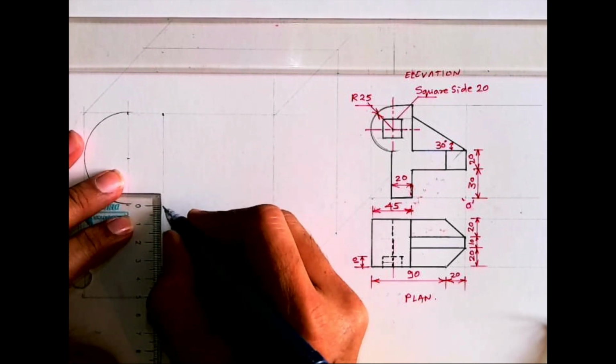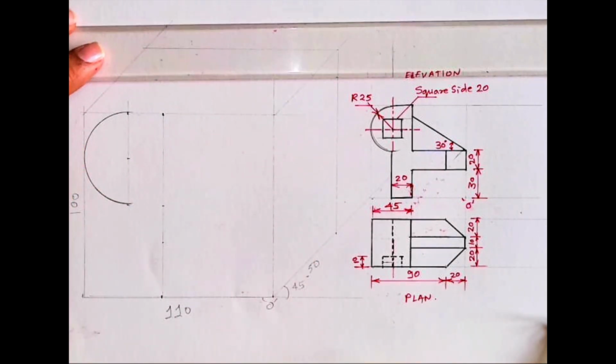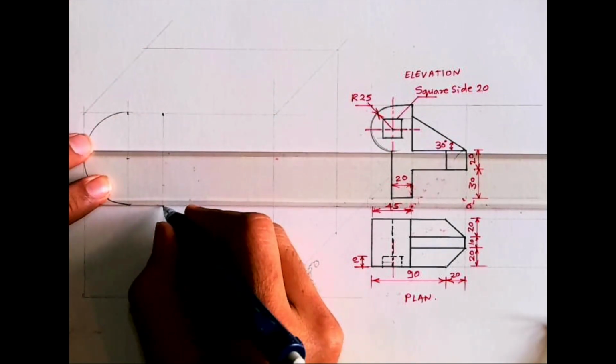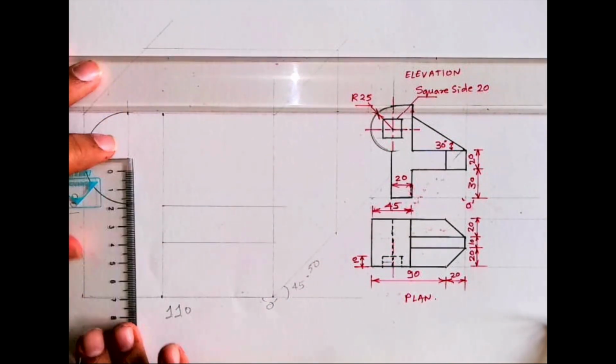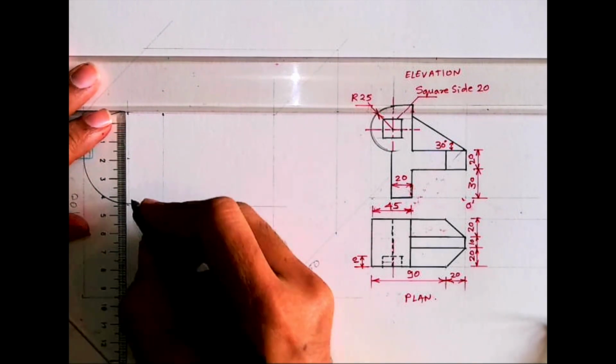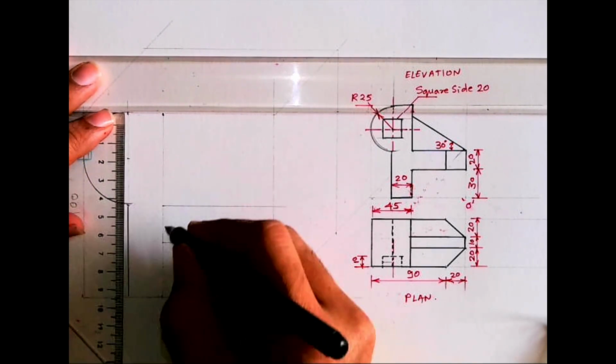Then from here you draw 30. Then 20. This is vertical.